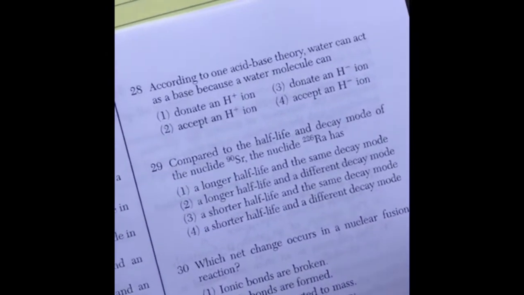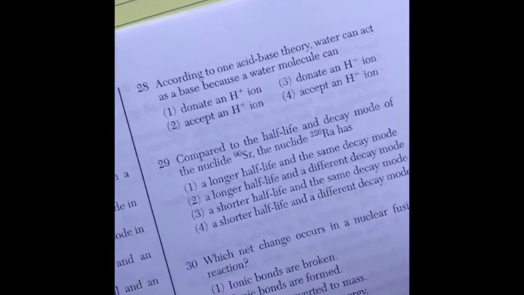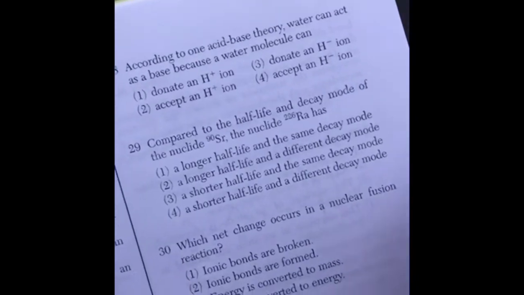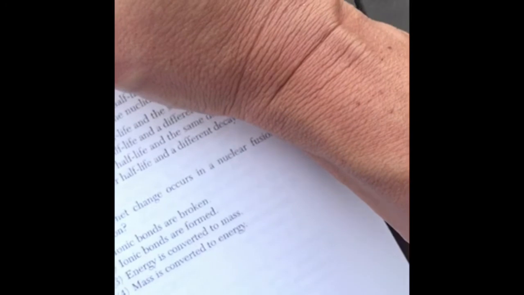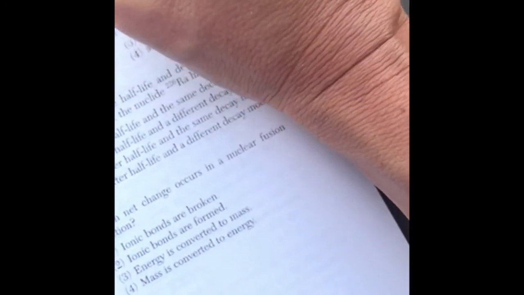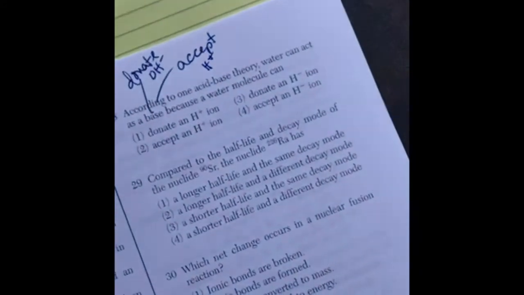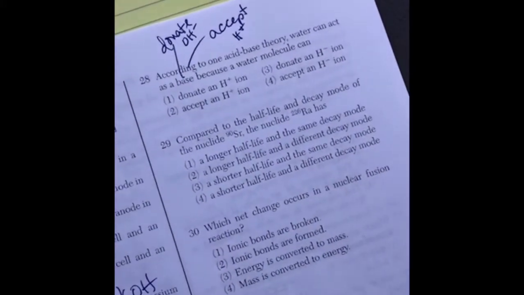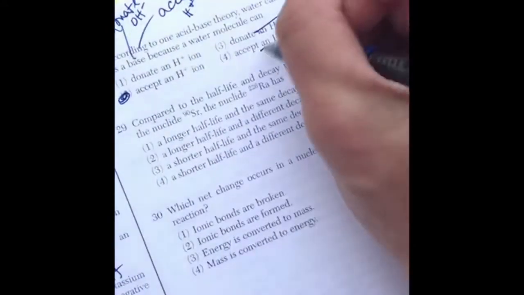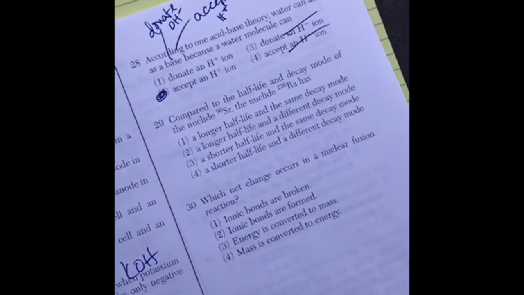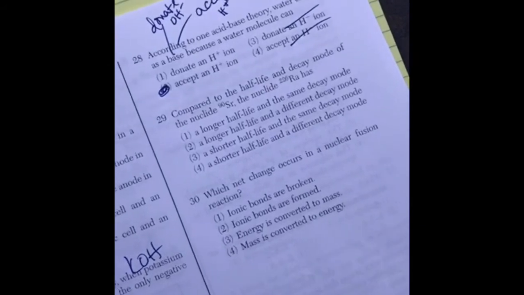All right, according to one acid-base theory, water can act as a base because... okay, there are two definitions of bases. They either donate OH minus or they accept H plus. And when they're looking for the alternate definition, they're always looking for the accept H plus. There's no H minuses in our acid-base discussion.